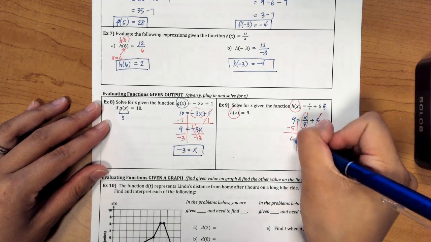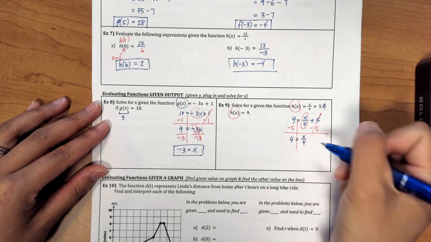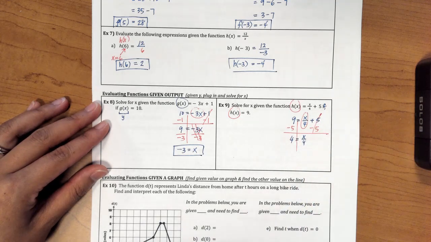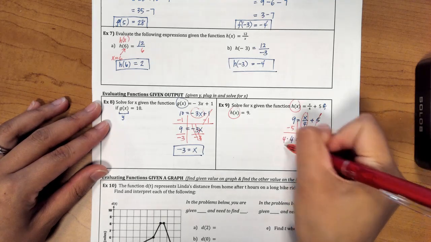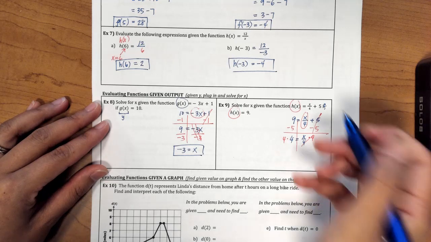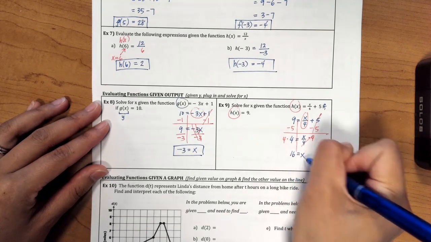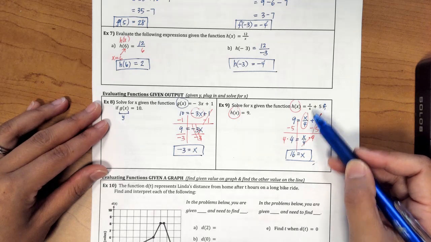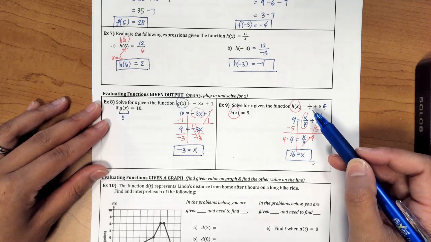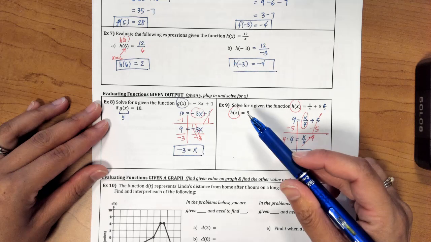That gives me 4 equals x over 4. X over 4 is the same as x divided by 4, so I'm going to multiply by 4. And we get 16 equals x. I could plug this in and check. 16 divided by 4 is 4, plus 5 is 9.